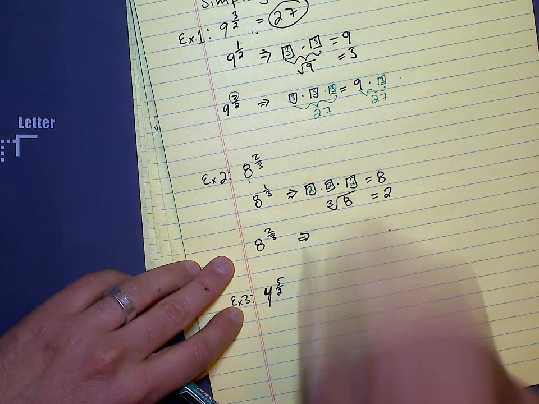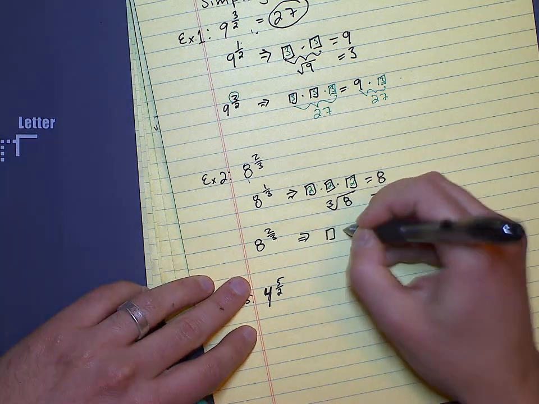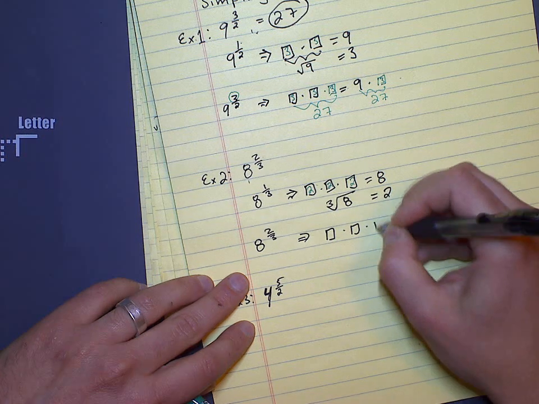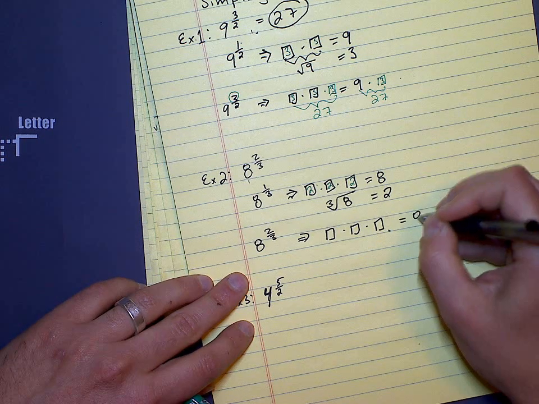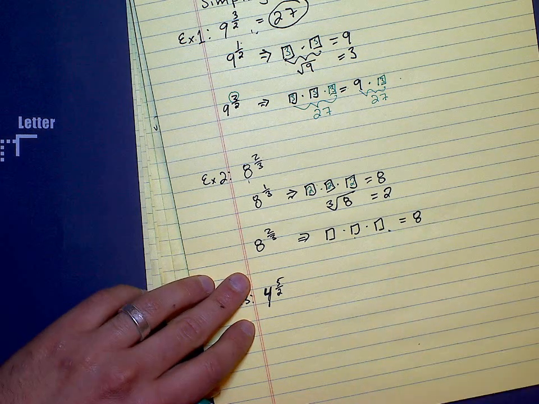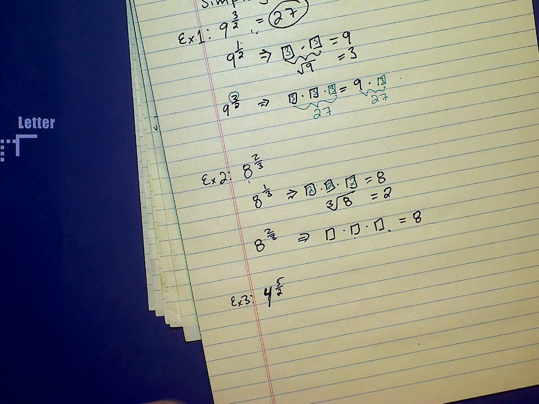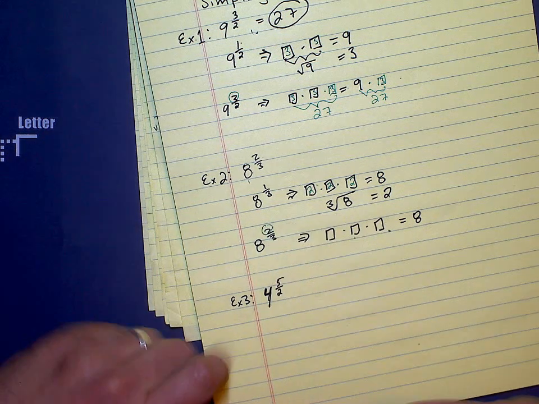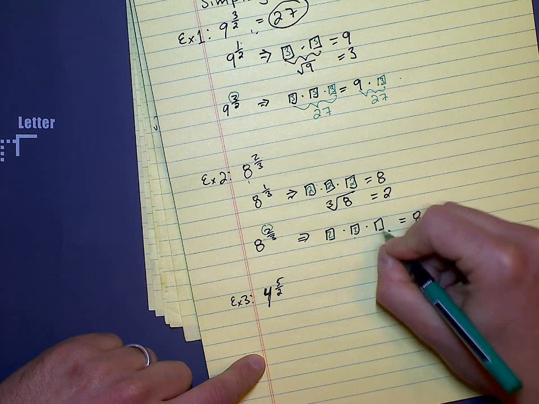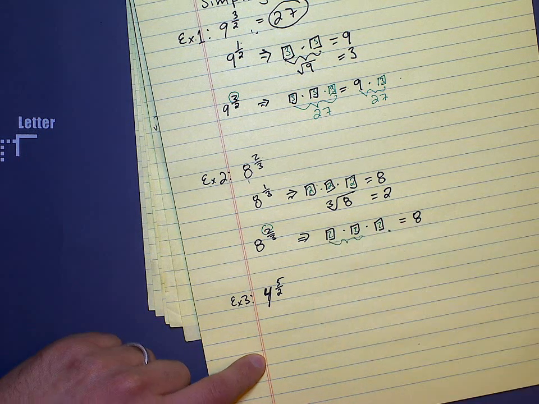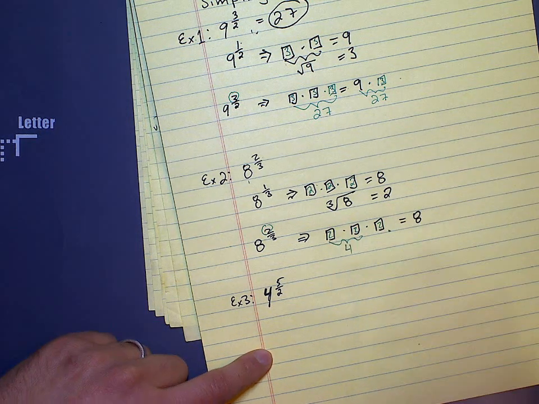Well, 8 to the 2/3 is saying if we have 3 of those numbers, 2 times 2 times 2, and it multiplies to 8, with 8 to the 2/3 we're only taking 2 of those same numbers. So we're only taking 2 times 2, which is 4.